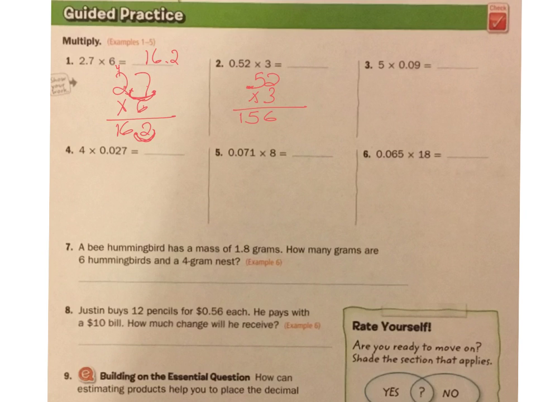Now, I have 156. I start at my decimal. I've got to take it out, and then I've got to go in. 1, 2. It goes out 2. 1, 2. So I need to go in to 1.56.